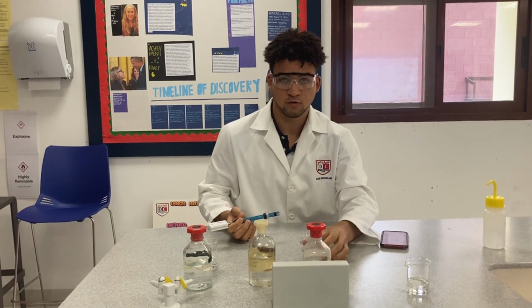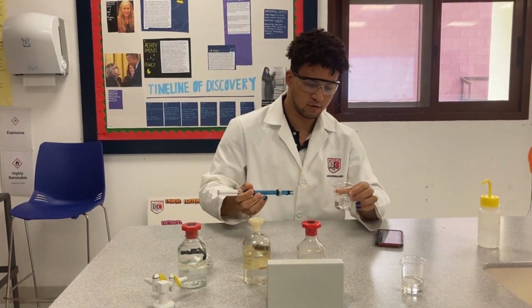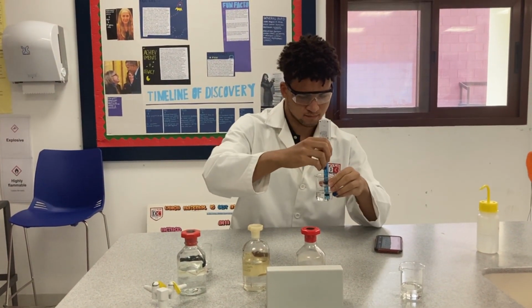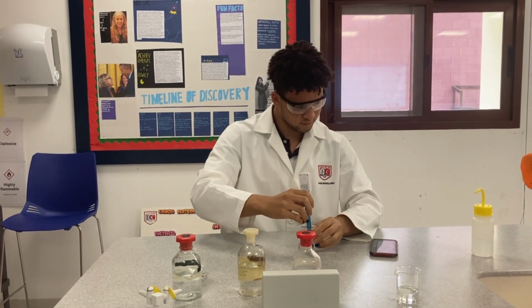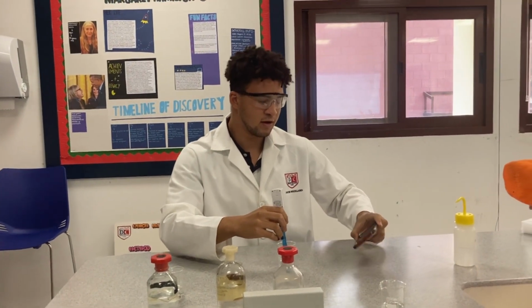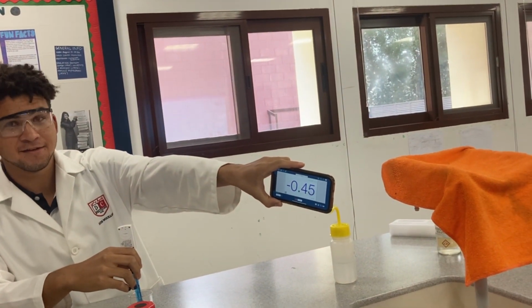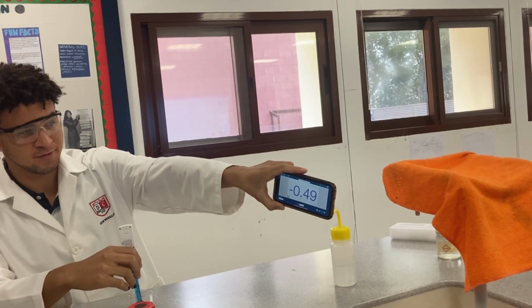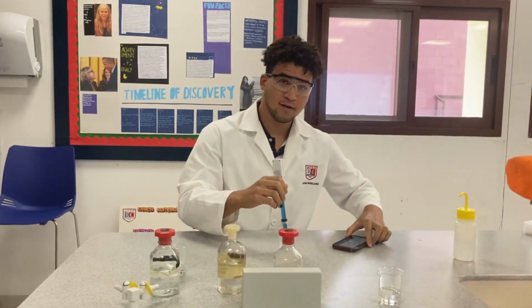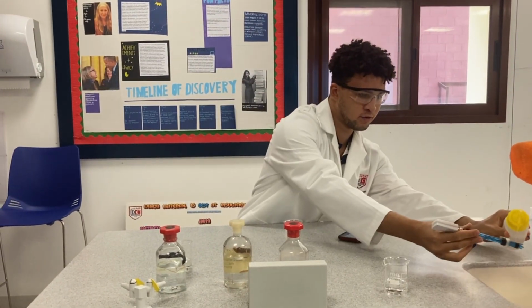Now here we have hydrochloric acid, a strong acid. Dip this in. It's a very strong acid. Now I did say again, normally from 0 to 14. Clearly not always from 0 to 14. It's a very low number, so very strong acid.